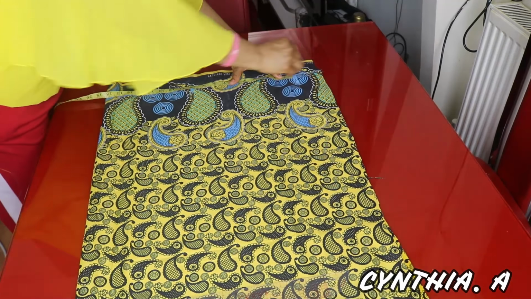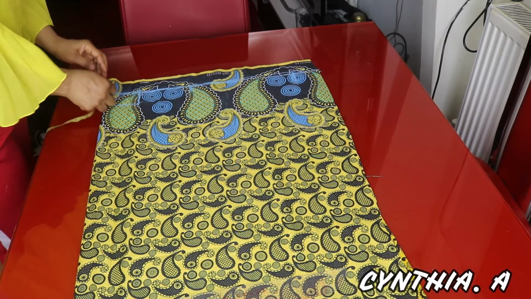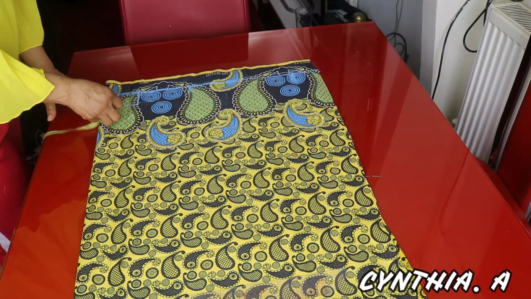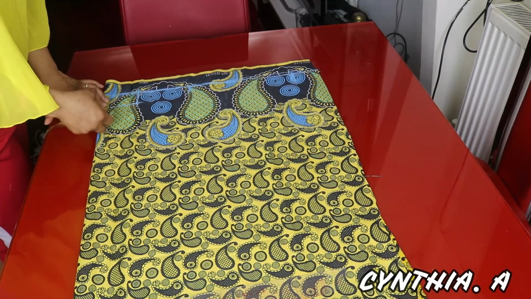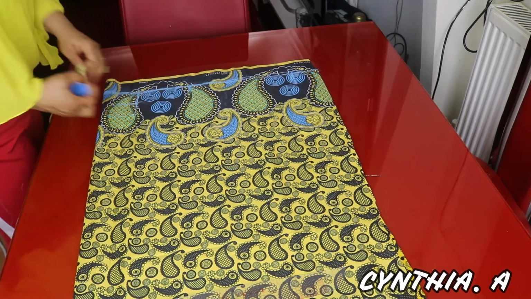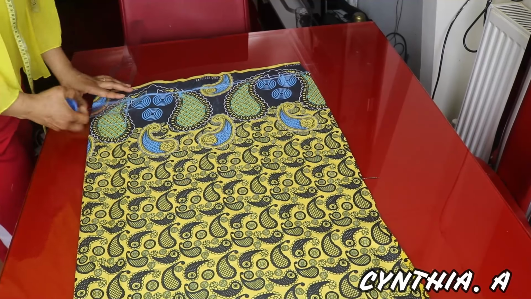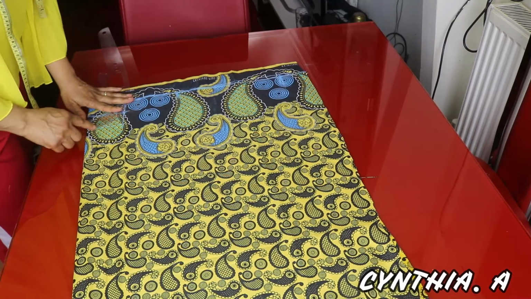I will take 3.5 inches for the wideness of the neck. That's the neck width. I will take 2 inches for the back depth. Then 4 inches for the front depth. I'll connect the lines. This is the back one. And this is the front neckline.